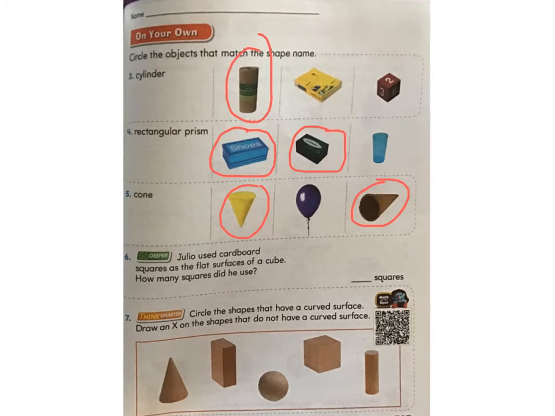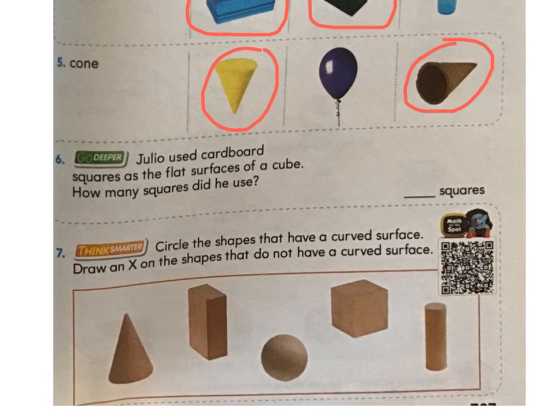All right, let's take a look at number 6. Julio used cardboard squares as flat surfaces of a cube. How many squares did he use? Well, I'm taking a look at this cube. I know a cube has 4 sides, so that would be 4 squares, one for each side.